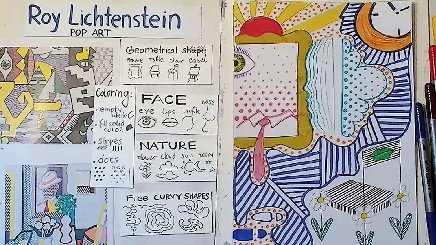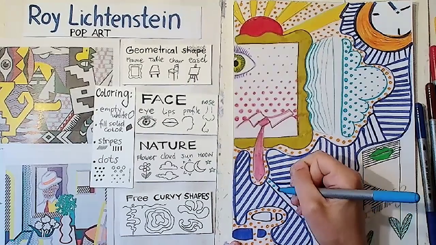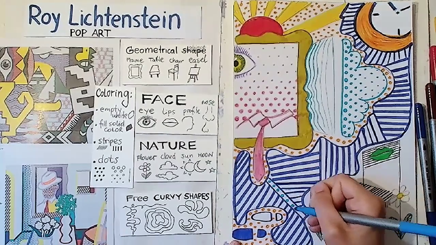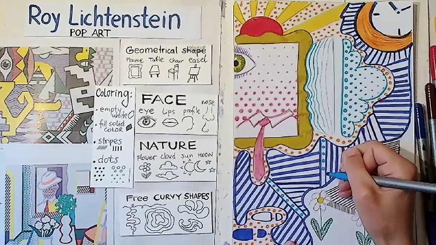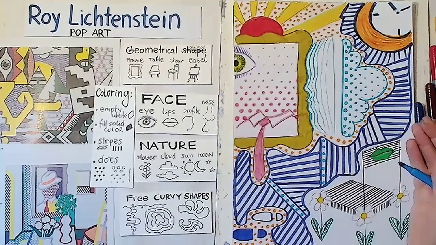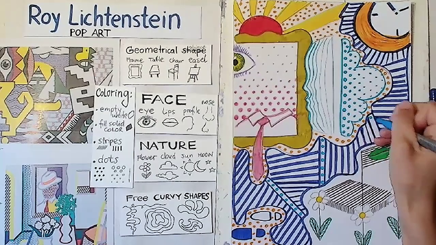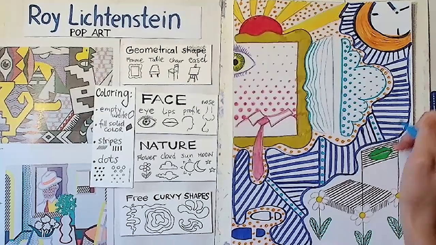I like the dots, that with dots you can fill in many spaces that are different. It can be a tiny space, dots come in easily within different shapes.